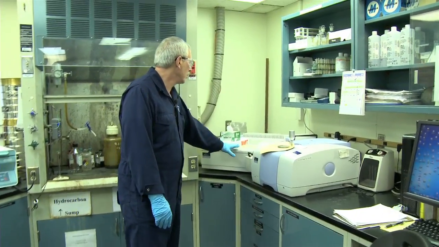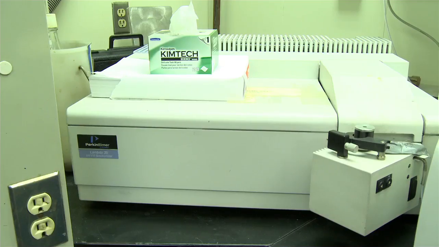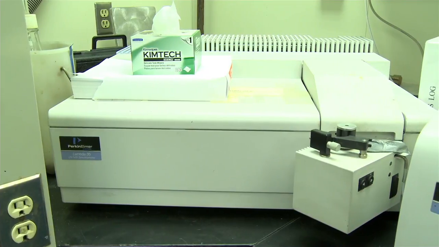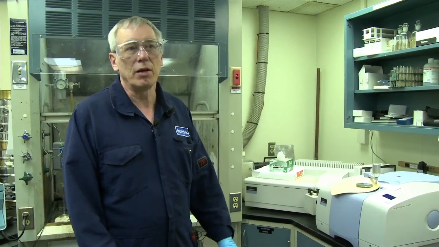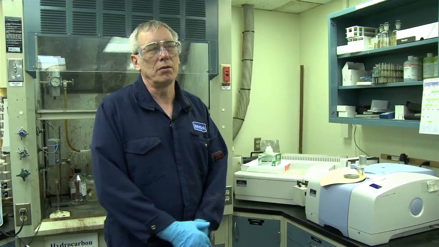Over here is our UV vis instrument. That's ultraviolet visible, and so what we do is we will get crude oil samples that are in produced water samples that have crude in them, and we will use xylene to extract the crude.